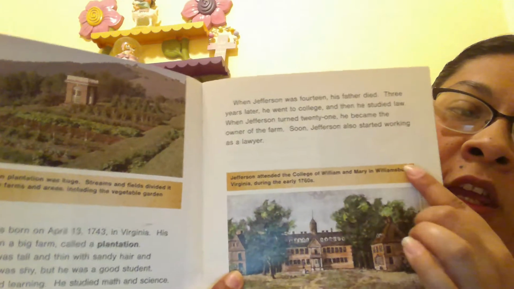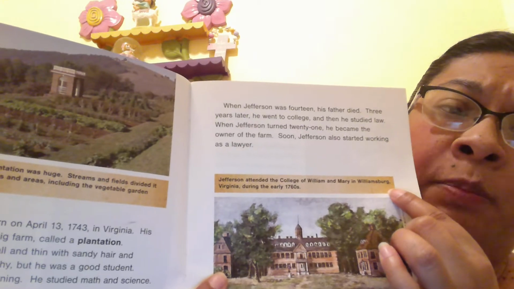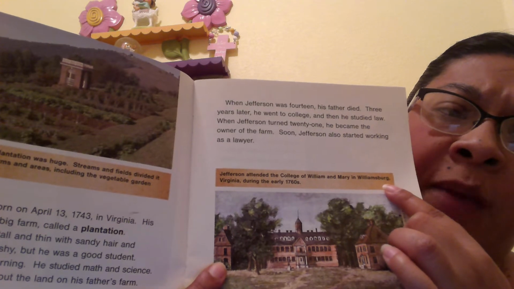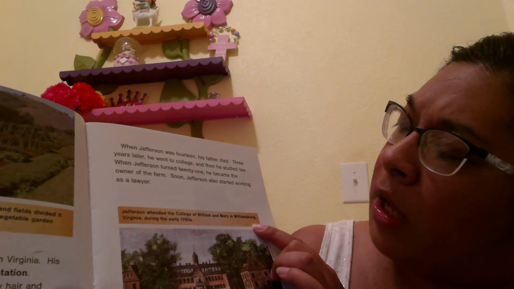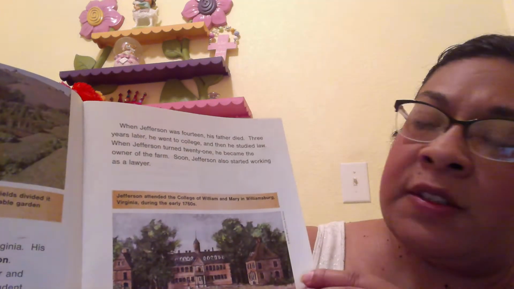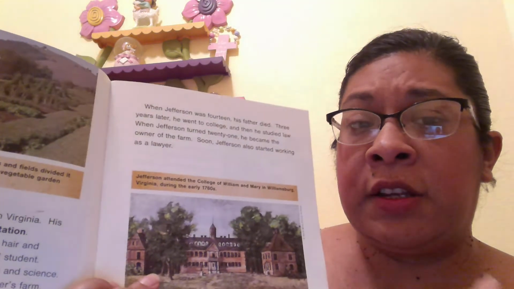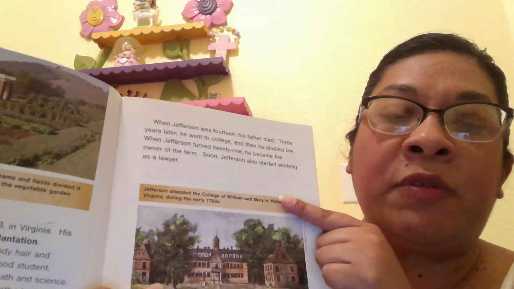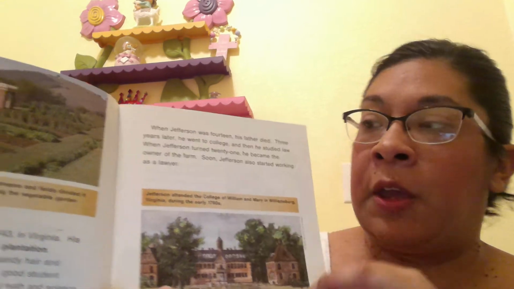And again, here we have a caption, and the caption explains what the photograph is. So here I'm going to read you the caption, and it says, Jefferson attended the College of William and Mary in Williamsburg, Virginia during the early 1760s. And so now we know the college he attended, how it looks, right? So this caption is a type of text feature that provides you information, okay?